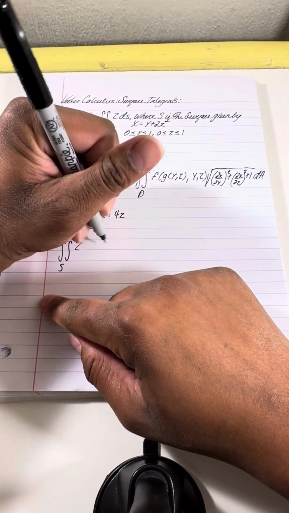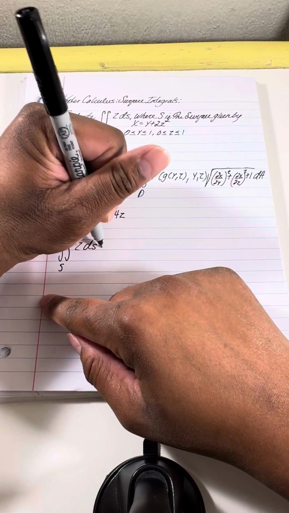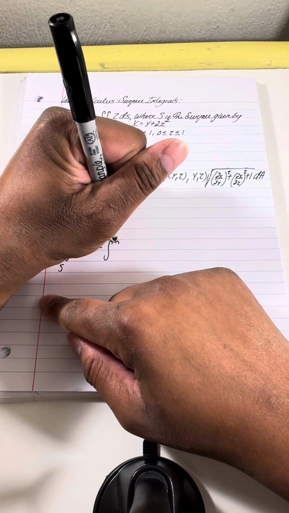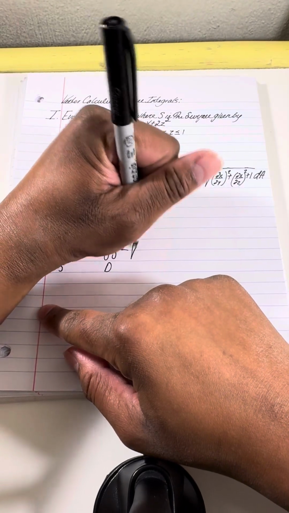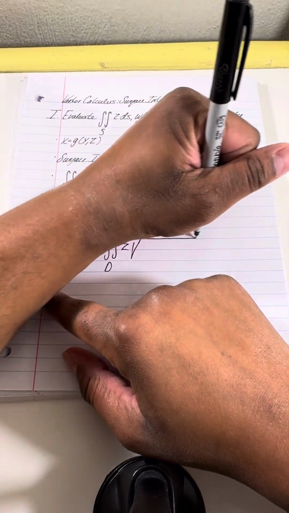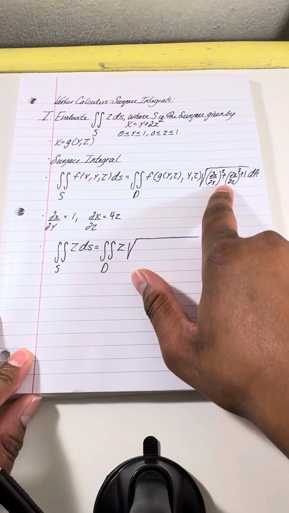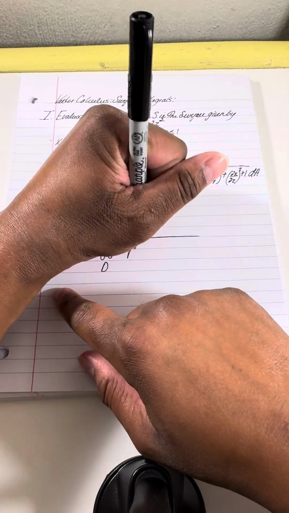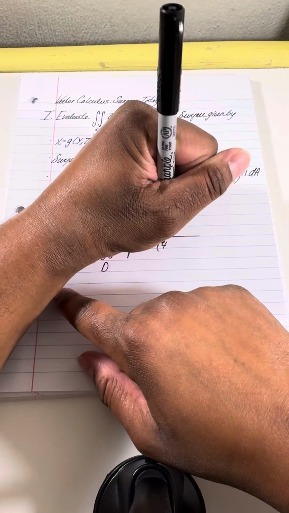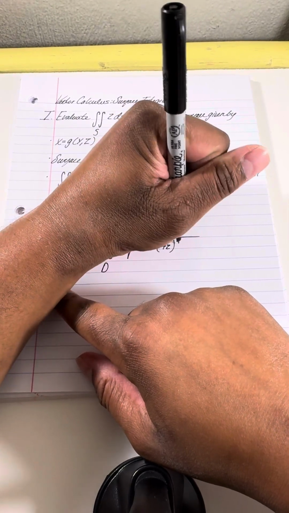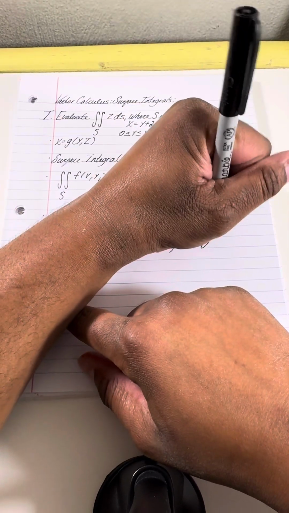So we got the surface integral of z dS is equal to the double integral, and we got z, and then we'll have the square root, and we'll just need to plug everything in. So I'll write everything out. It's going to be 1 squared plus 4z squared plus 1 and then dA.